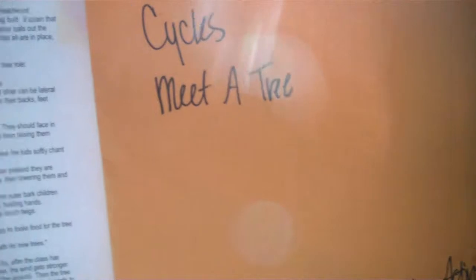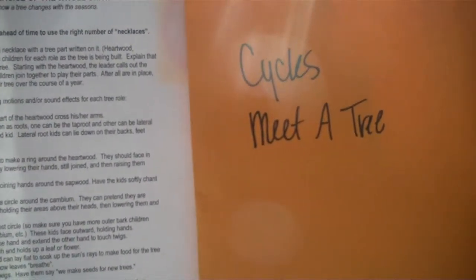Basically what you're going to do is gather the kids in a large circle for this conclusion, and you're going to give each kid a card necklace. You'll have to do a little pre-work to figure out how many kids are in the classroom. It says 2 to 4 children for the roots, 2 to 4 for the sapwood, 4 to 6 for the outer bark. If you have 30 kids, you'll be able to do the math and figure it out.